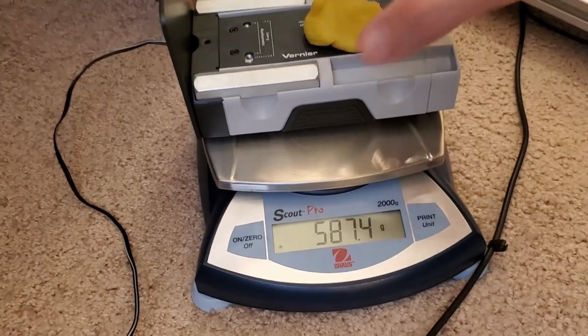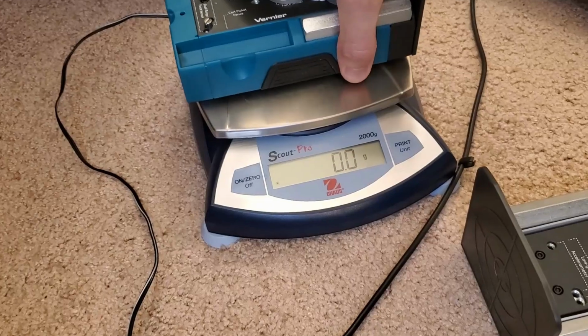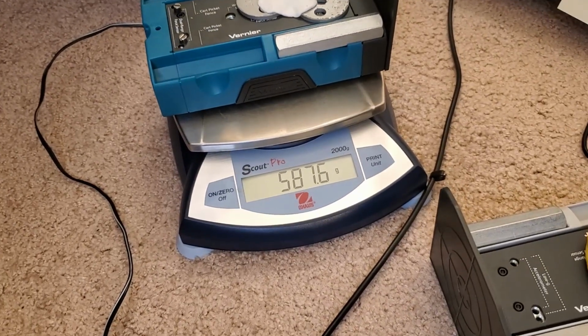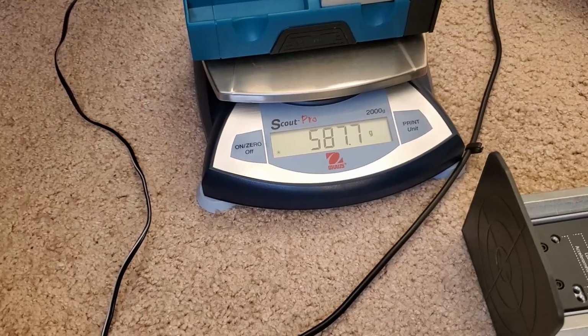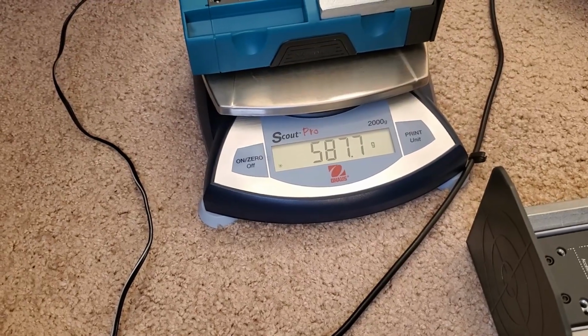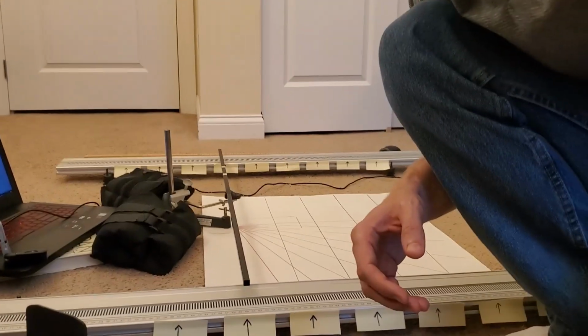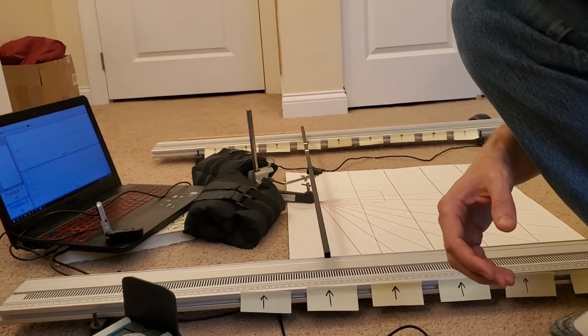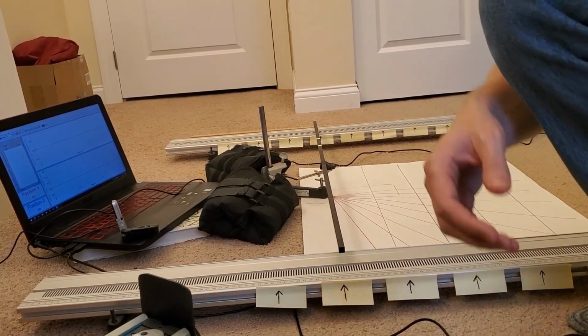I've tried to set this up so that our second cart should be pretty much the same. A few tenths of a gram higher, but still pretty much 587.5. So these are equal mass carts. They'll be running into the track at equal distances. So let's get this first setup going.